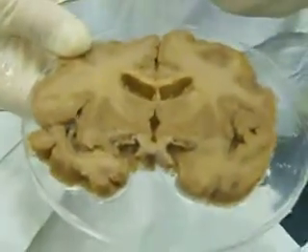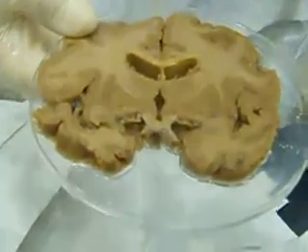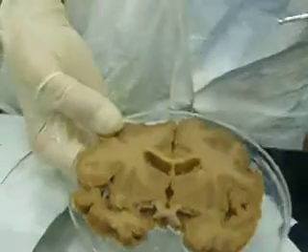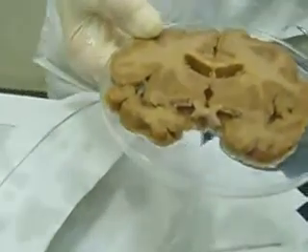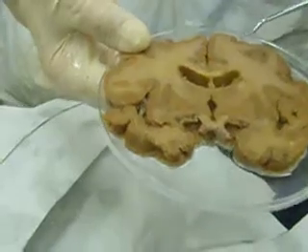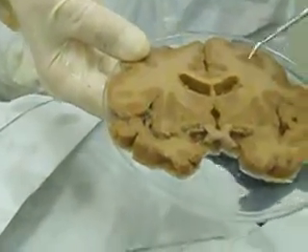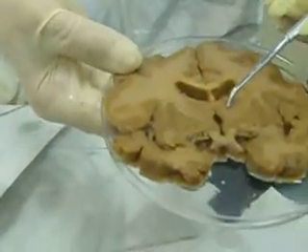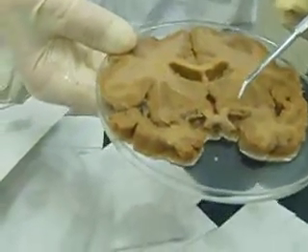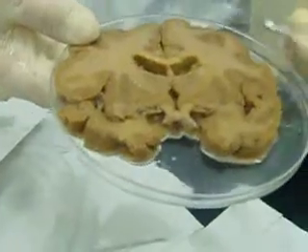What borders the anterior limb? The caudate and at least some part of the lentiform nucleus. So the anterior limb is bordered by the caudate medially and at least some part of the lentiform nucleus laterally. The posterior limb is bordered by the thalamus medially instead of the head of the caudate, and then the lentiform nucleus laterally. Okay, so that's the way that works.